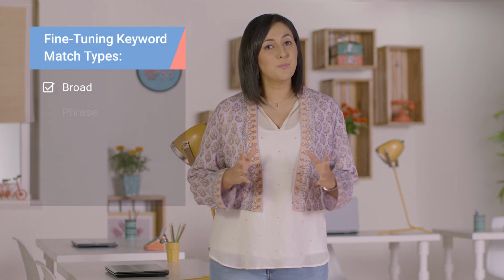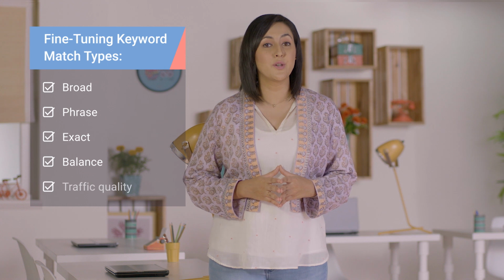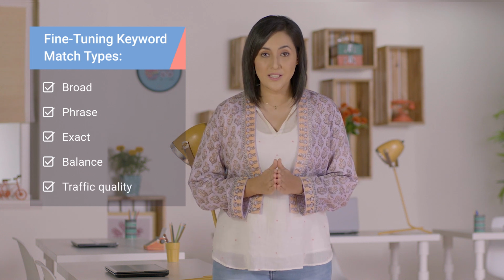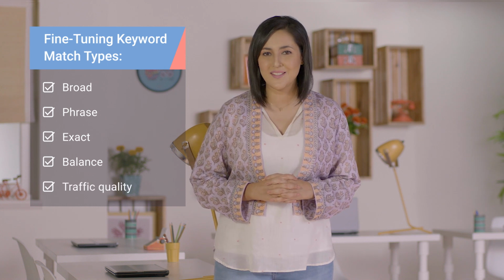As you add restrictive match types for keywords, you'll probably notice that your traffic quantity goes down, but traffic quality should improve. And that's what matters here.